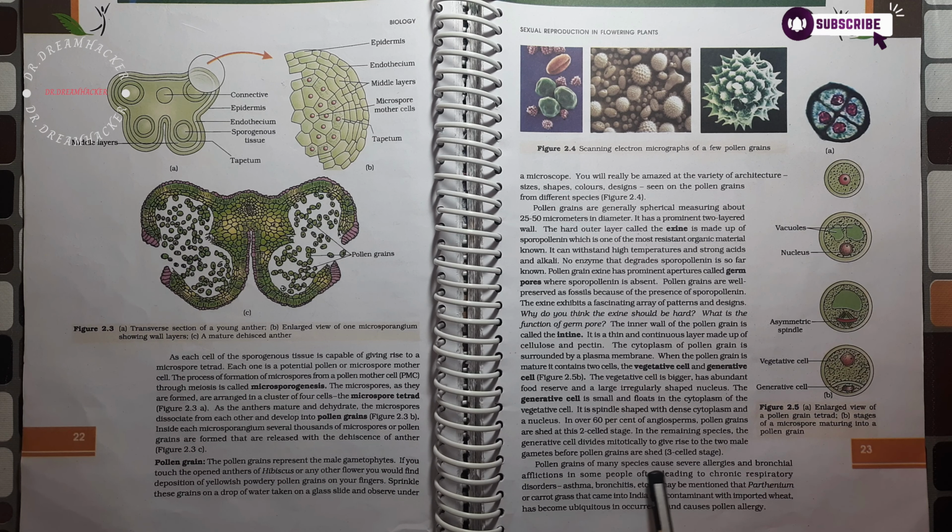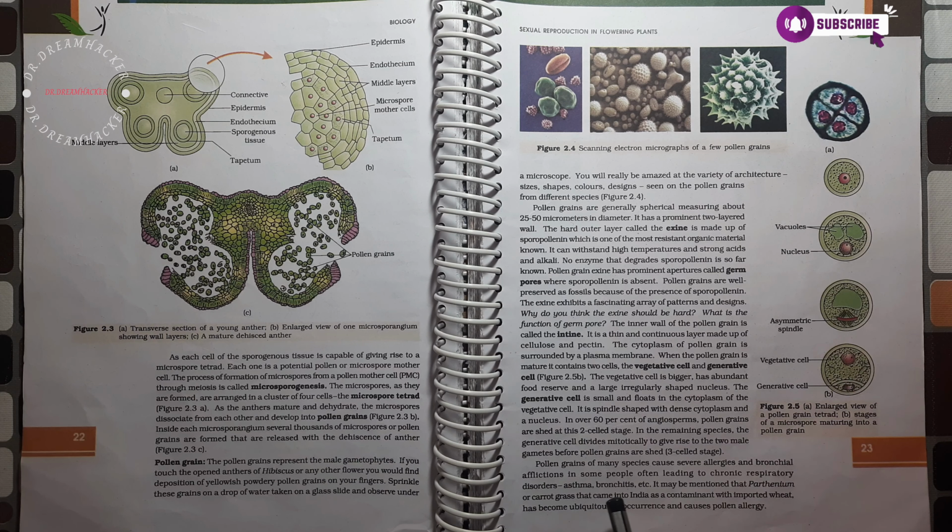Pollen grains of many species cause severe allergies and bronchial afflictions in some people, often leading to chronic respiratory disorders, asthma, bronchitis, etc. It may be mentioned that Parthenium or carrot grass, which came into India as a contaminant with imported wheat, has become ubiquitous in occurrence and causes pollen allergy.